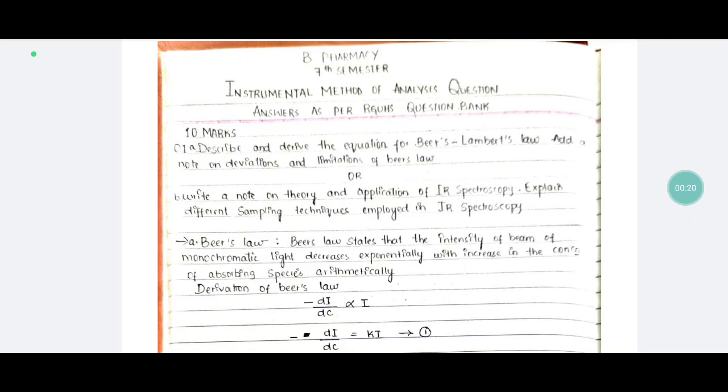So the first question, in the first question there are options A or B. You have to write either A or B. So the first question will be, describe and derive the equations of Beer-Lambert's law and add a note on the derivations and limitations of Beers' law.